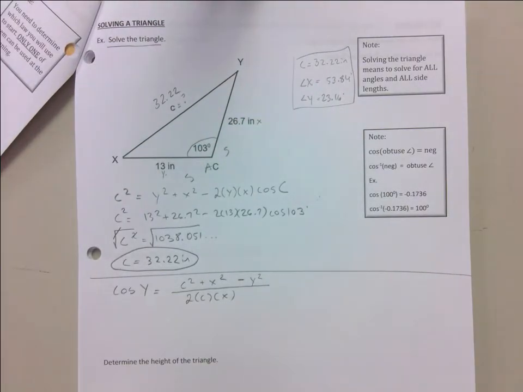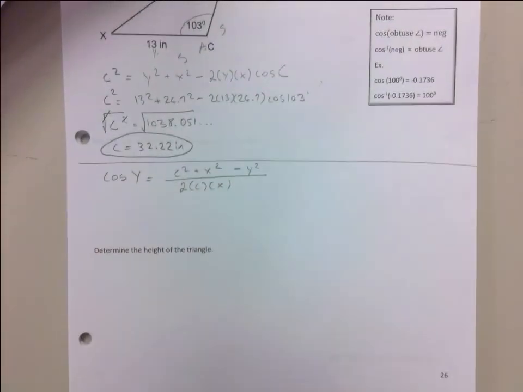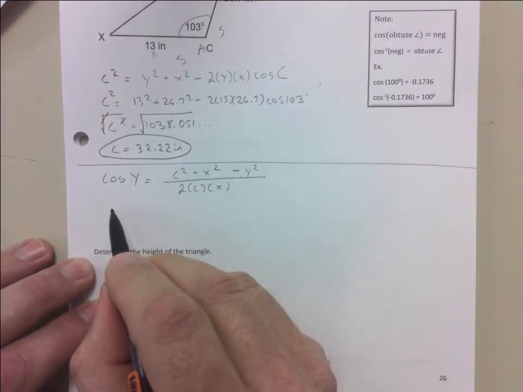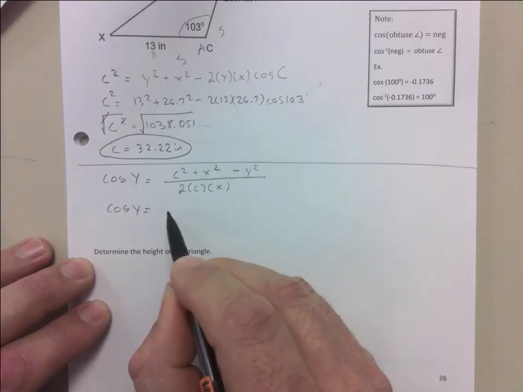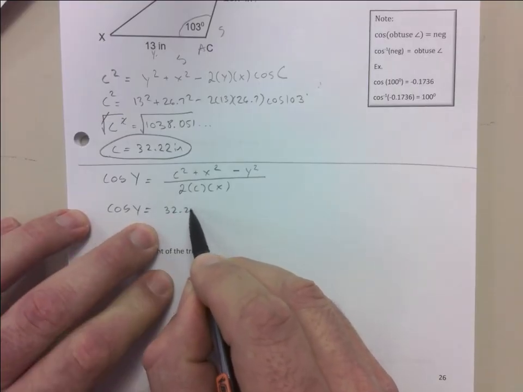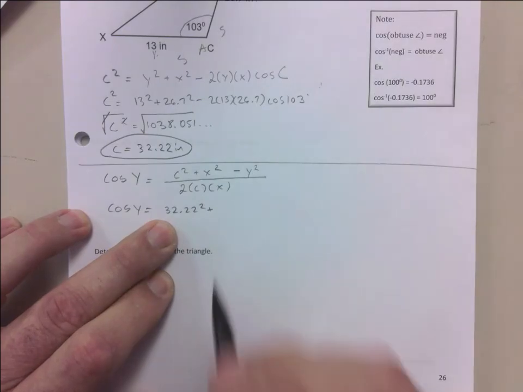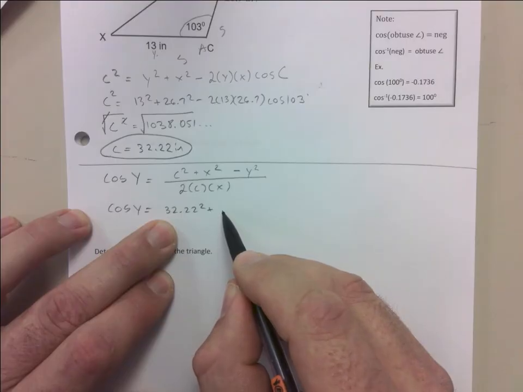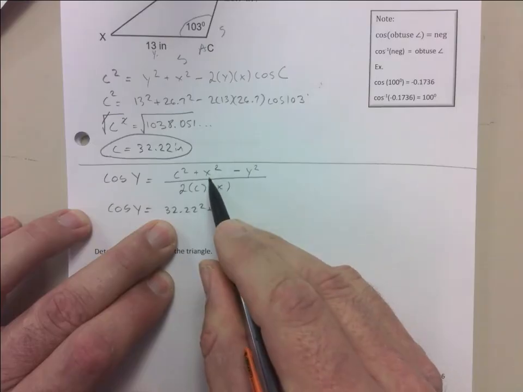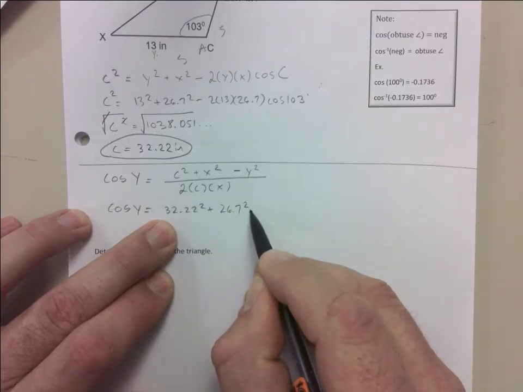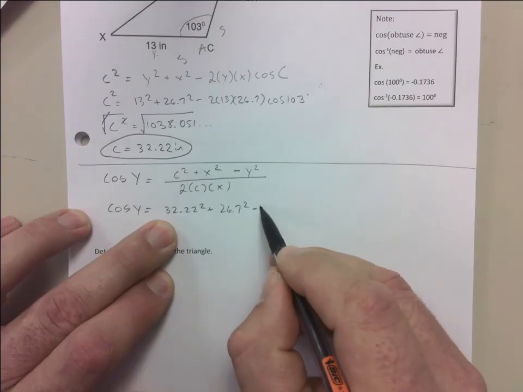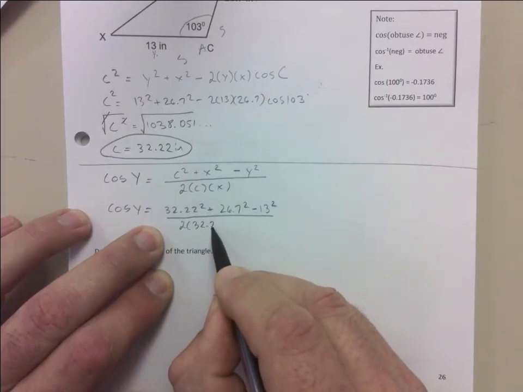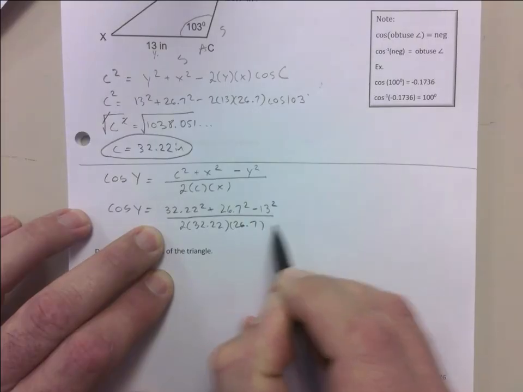Do you need to write out the formula with letters every time? You don't. You can go straight into numbers. That's fine. But I'm doing this because you're still learning, right? So this would be 32.22 squared. Can you type this in? If you didn't use cosine law, I want you to type this in or solve it using cosine law, because that's what I'm doing here. X is 26.7 squared, and then this will be minus 13 squared. Then it's 2 times 32.22 times 26.7.